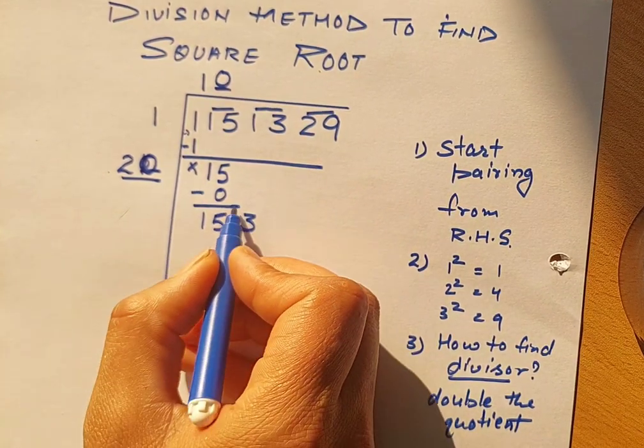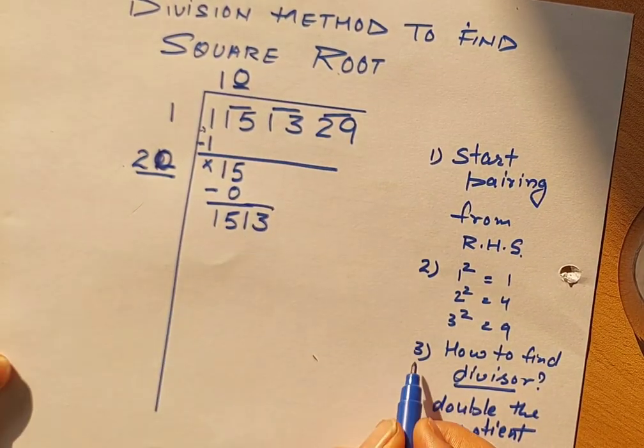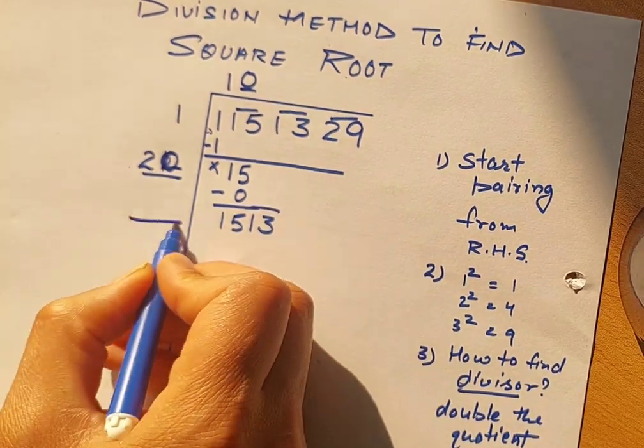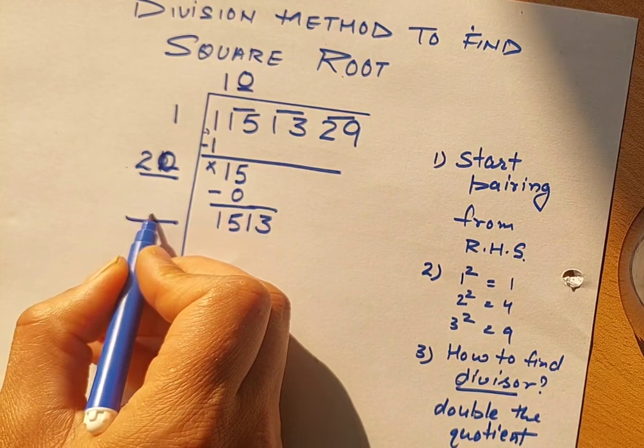Now again we have to decide the divisor. So the same step will repeat now. We have to decide the divisor for this new number. And what's the divisor?